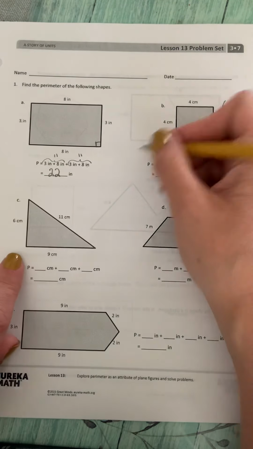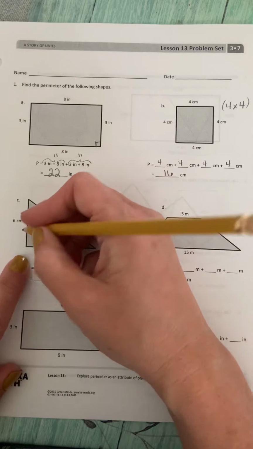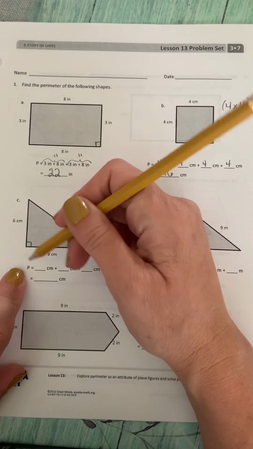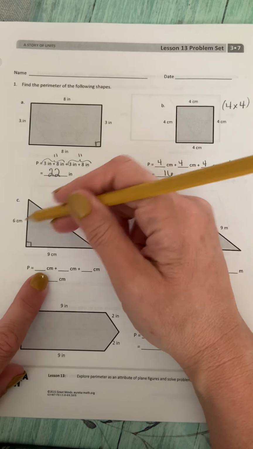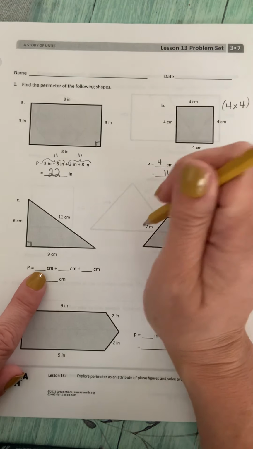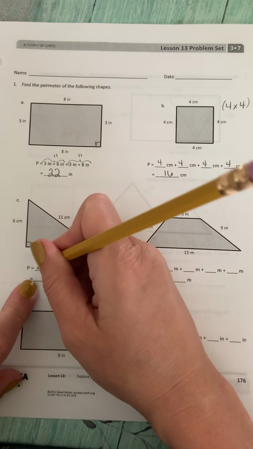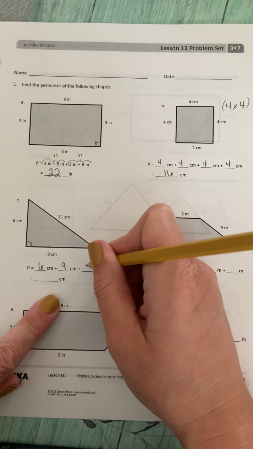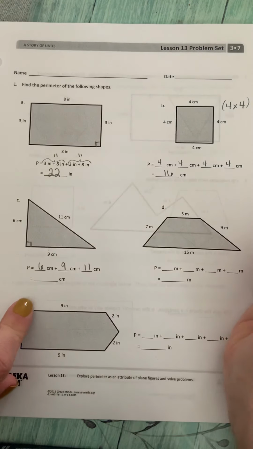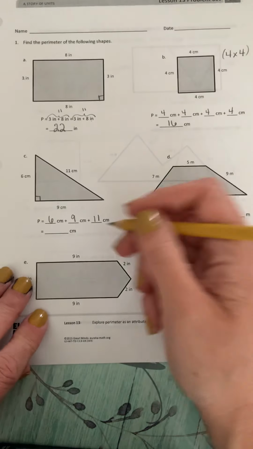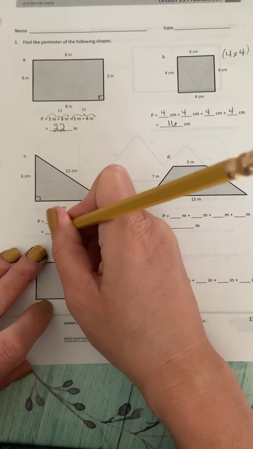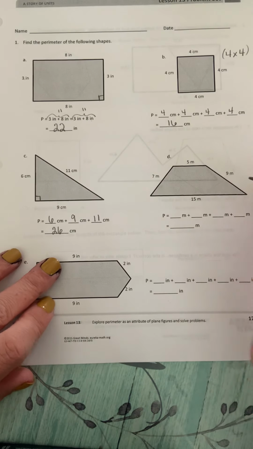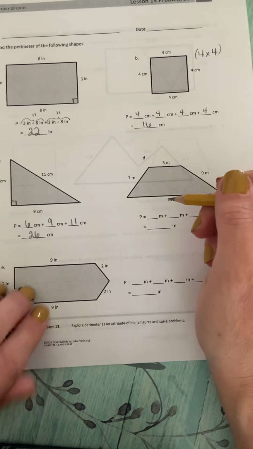I bet you did. My triangle here, by the way, is called a right triangle because of the right angle. It is not a quadrilateral because it only has 3 sides, but it is a polygon because it's a closed shape. The length of your sides are 6 centimeters plus 9 centimeters plus 11 centimeters. And when you add those together, you get 26 centimeters. By the way, darlings, I think you can probably tell these measurements are not to scale, okay?